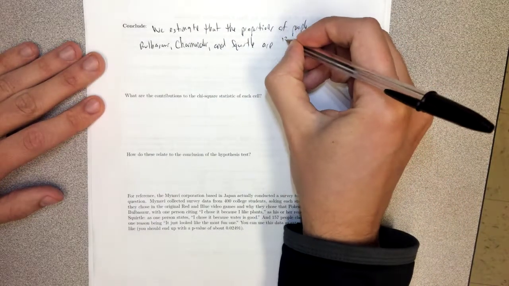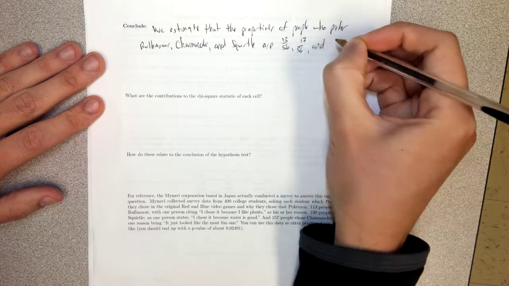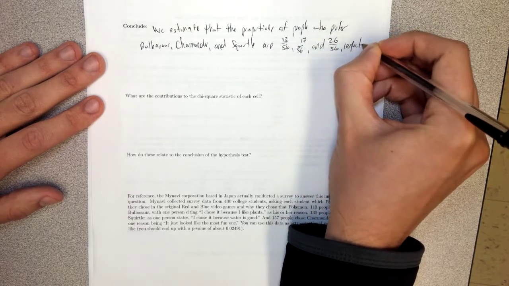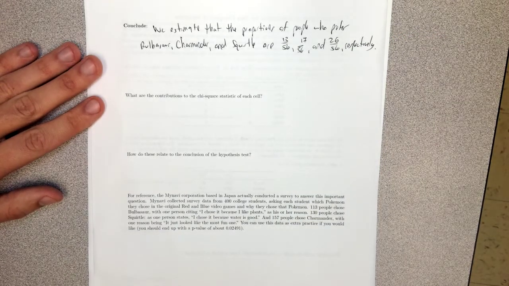So our 13 over 56, 17 over 56, and 26 over 56, respectively. So that's our statement about our point estimate.